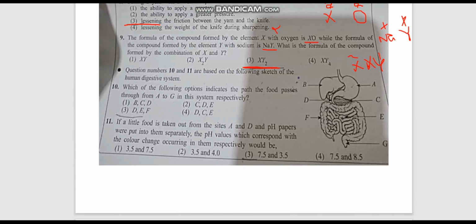Okay, let's go to the 10th one. Which of the following options indicates the path the food passes through from A to G in this system respectively? A to G, that means from stomach to G, the correct pathway. So from stomach, now will B come? No. After A, B doesn't come because it doesn't go for the liver. Asking the food passes, no. B, C, D doesn't come. C, D, E, let's see. Pancreas, duodenum, then to the other part of the small intestine. No, food doesn't go for the pancreas.